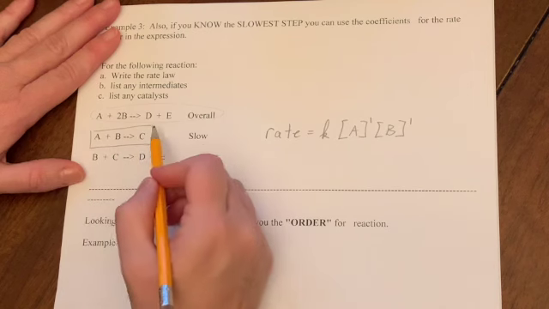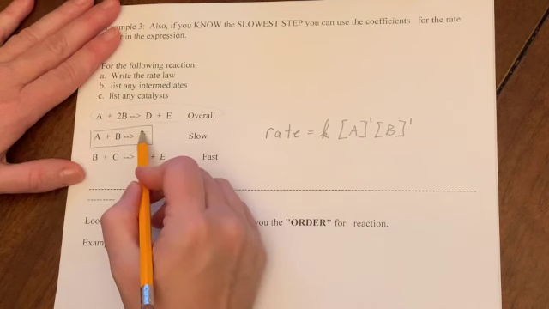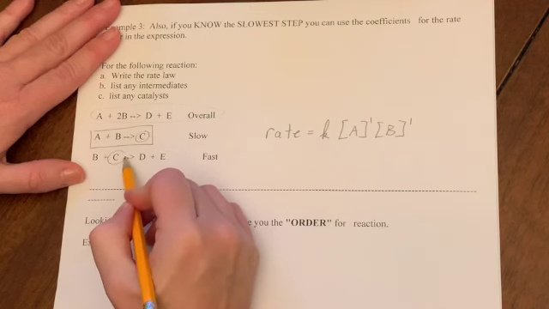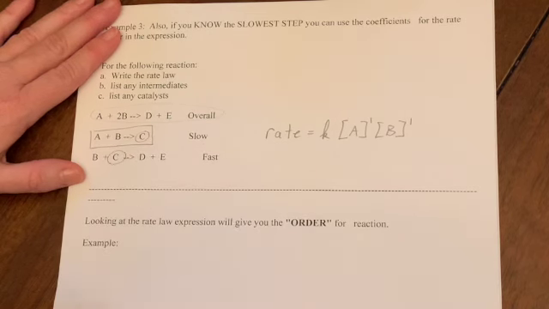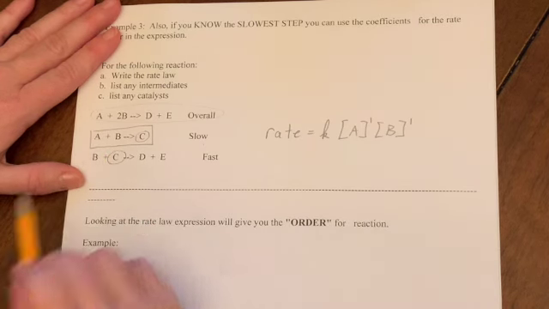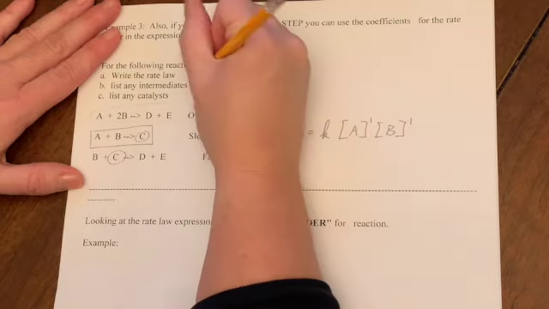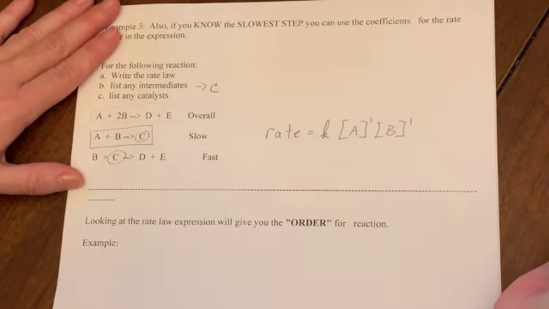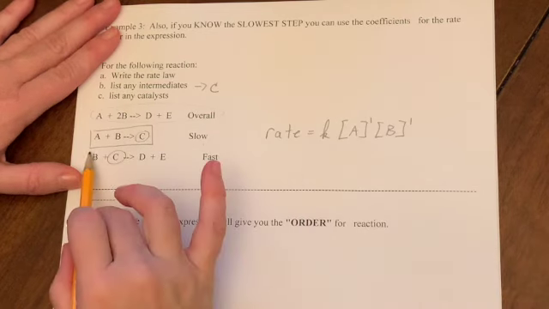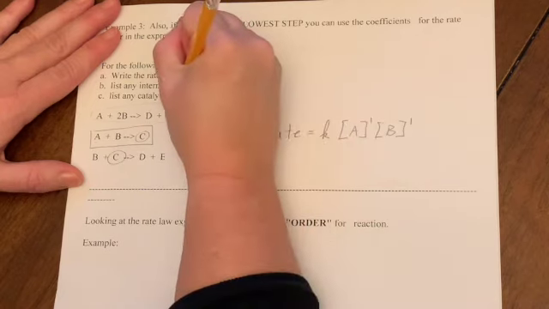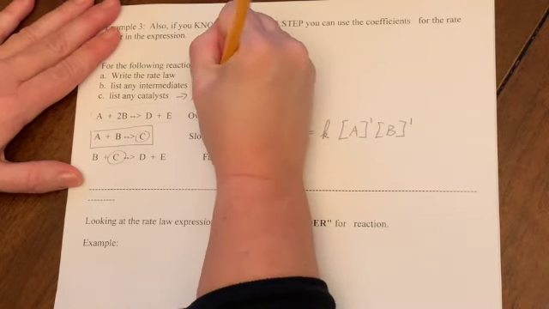All right, so I have C, okay, right here, I produce it, and then I use it up, okay? B's are only on my left, D's and E's are only on my right. So my intermediate is C. Do I have any catalysts? Do I have anything that I started with that I didn't end with? I do not, so catalysts would be none.